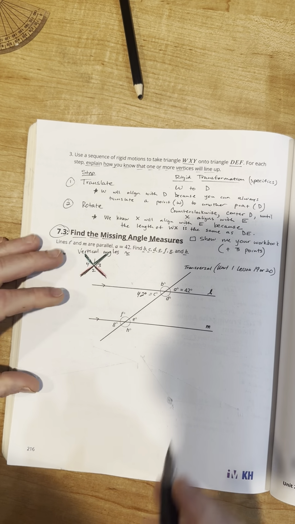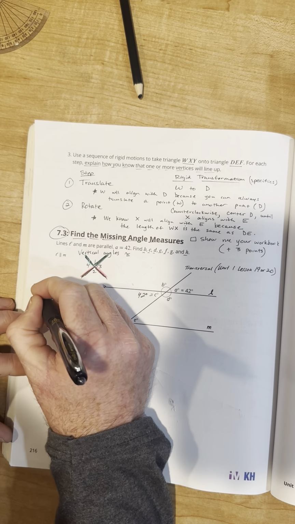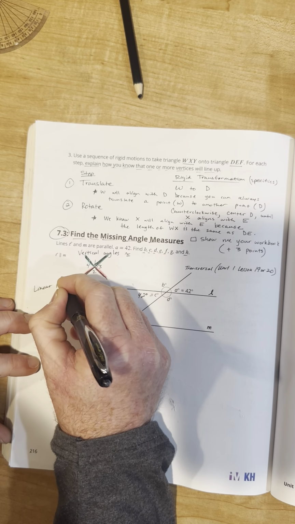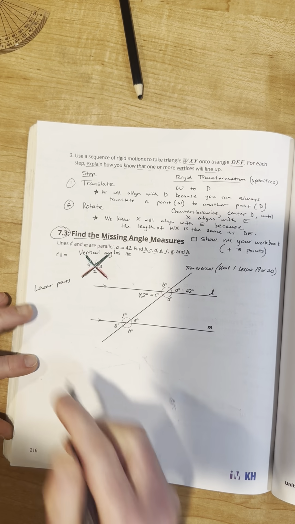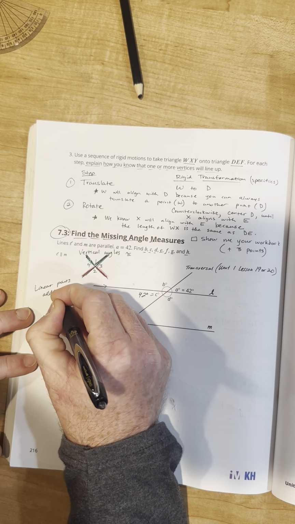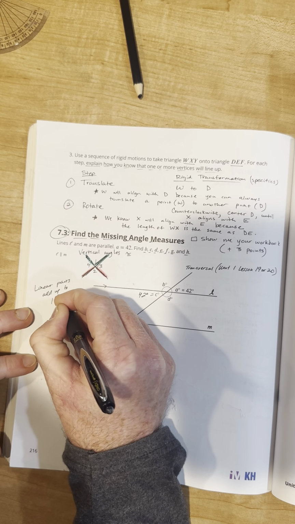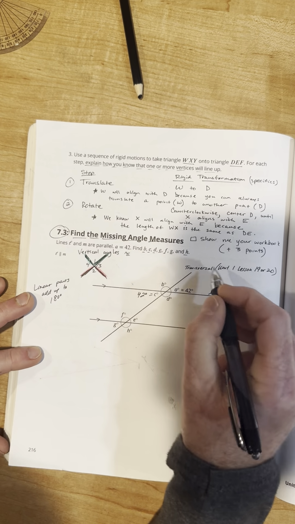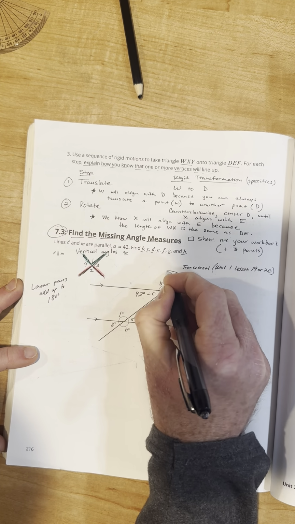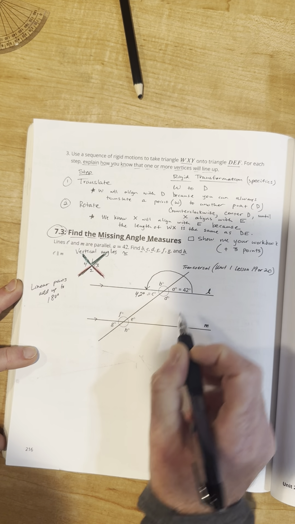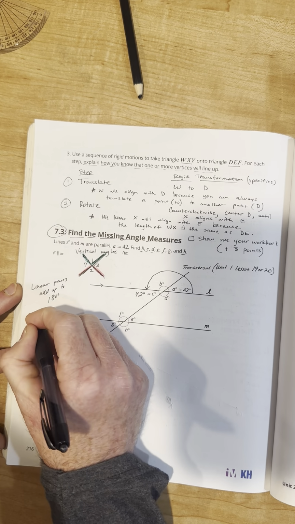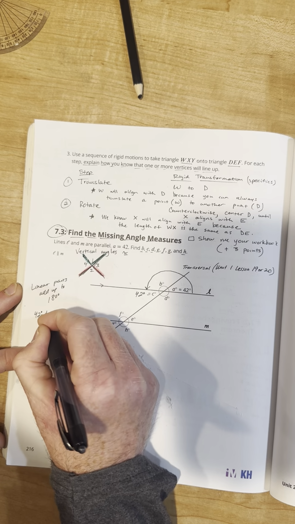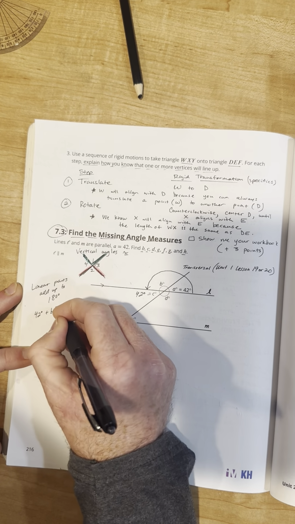Easy peasy. And then linear pairs add up to 180 degrees. So you're gonna find 42 plus B. So 42 degrees plus B equals 180.